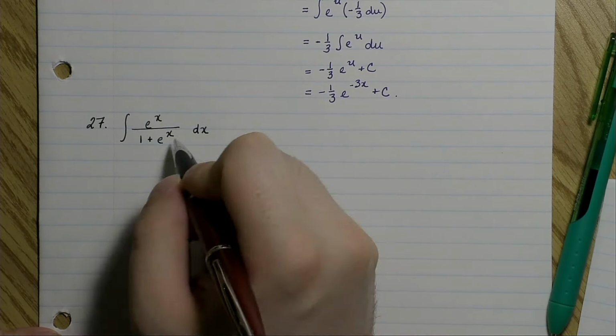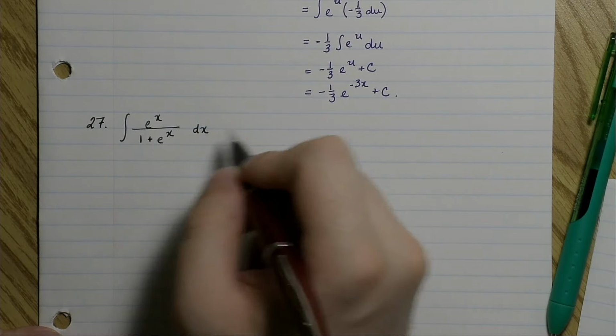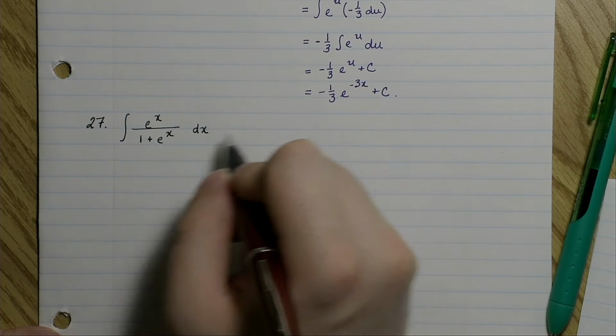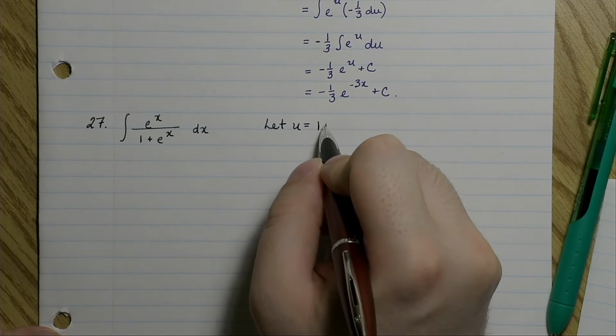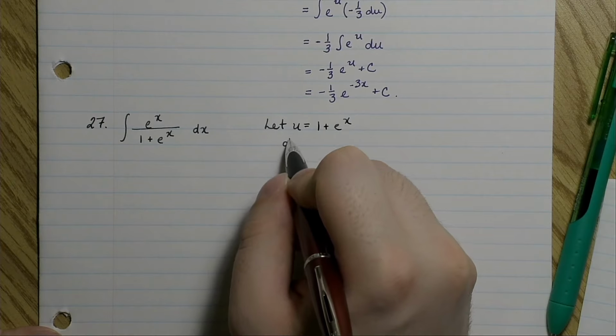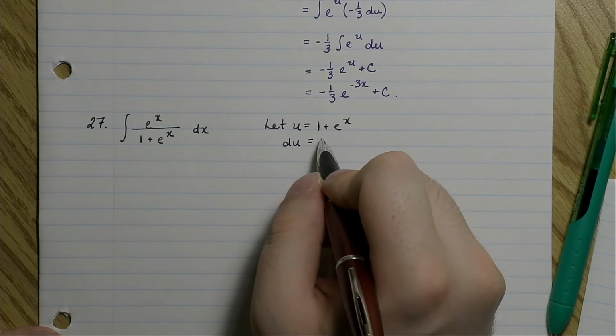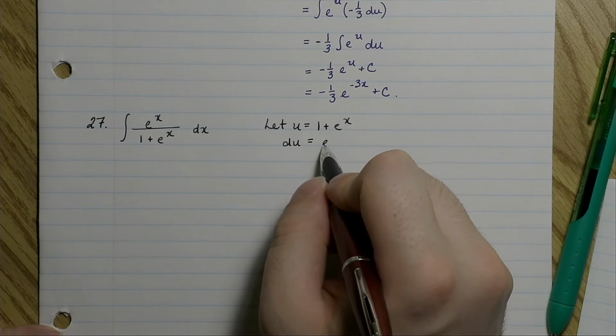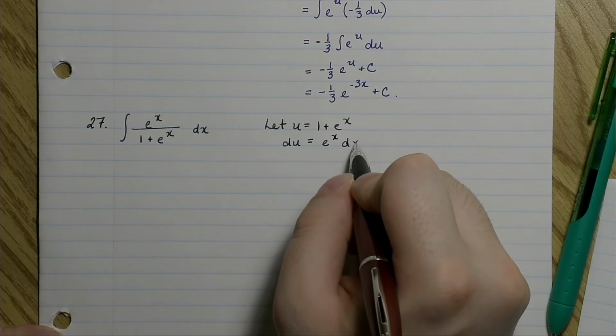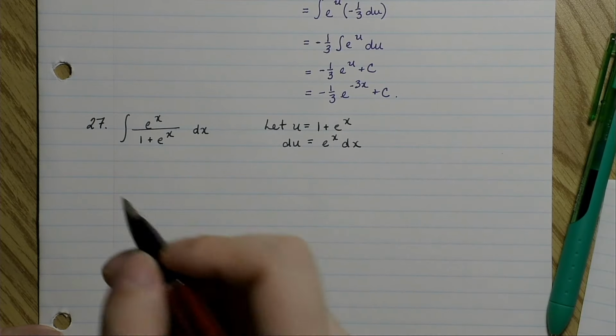Okay, so again, I'm going to replace the denominator with u, so let u equal 1 plus e to the x. If I differentiate that, the 1 is a constant, so it's 0, and I'm left with e to the x dx.